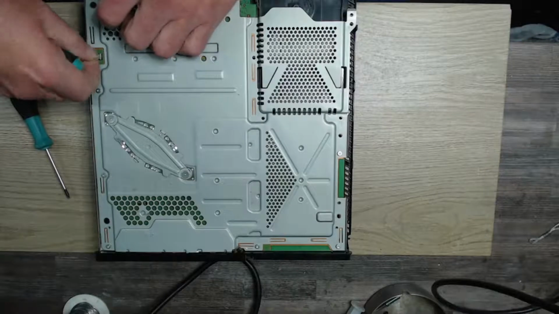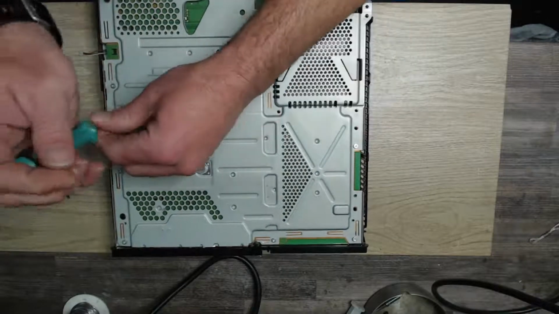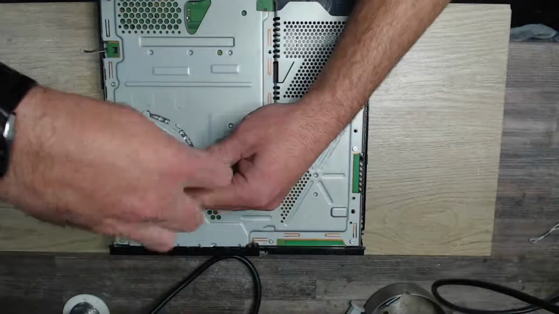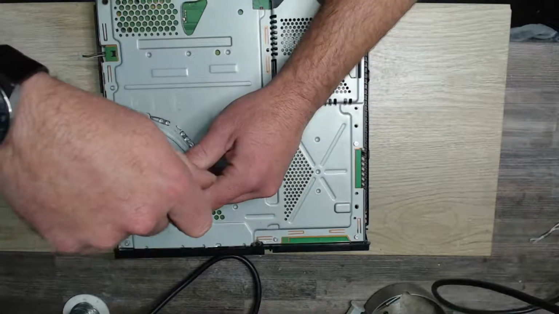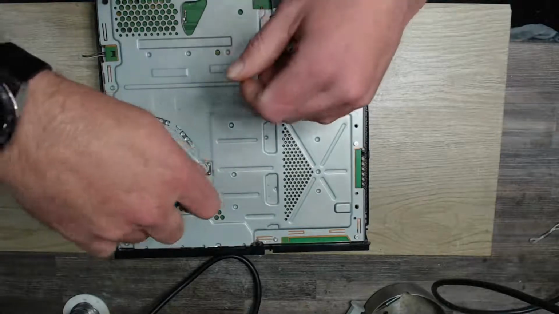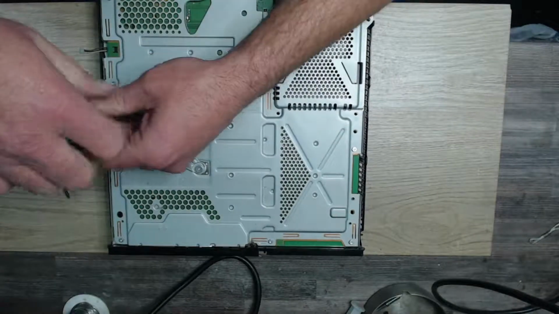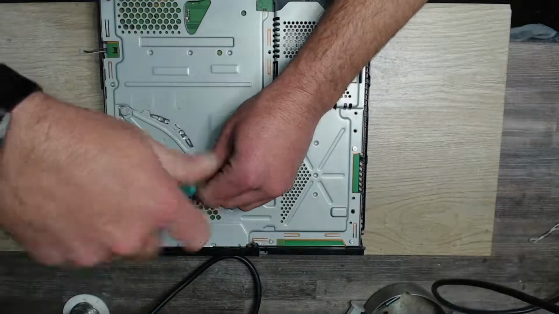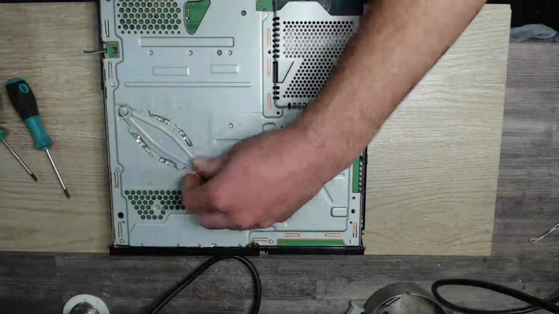Okay, fan. And we'll start with the brackets that push down onto the main processor. We should have actually just had a look at what this machine was doing first, because there's a very good chance this might be a blue light of death. I actually didn't even diagnose the problem first. Anyway, let's have a look quickly. Let's just check the board first.